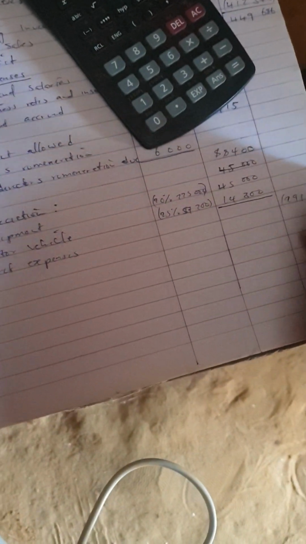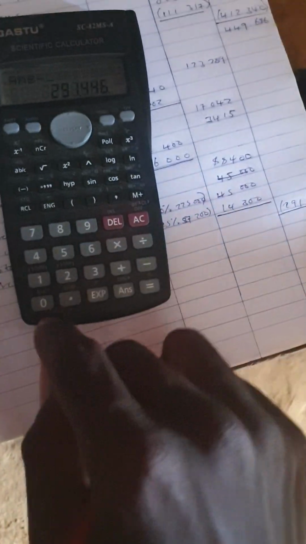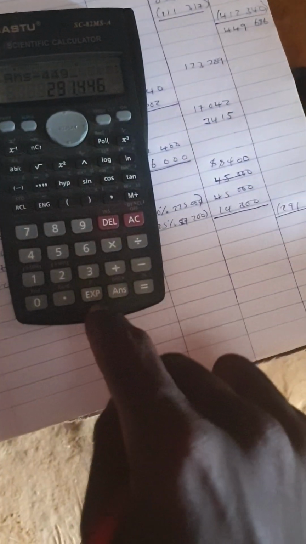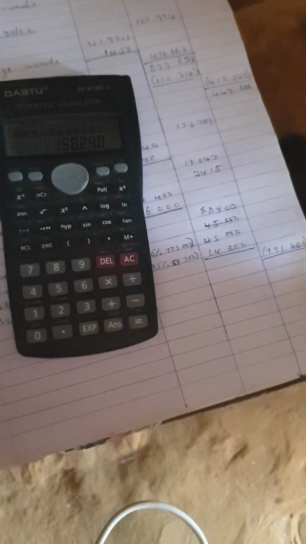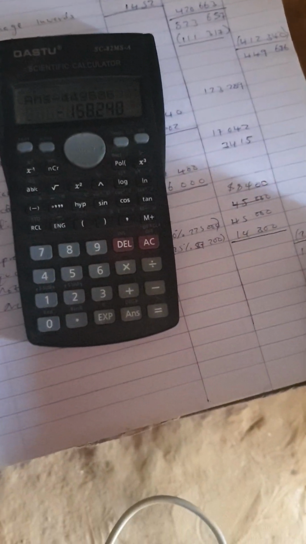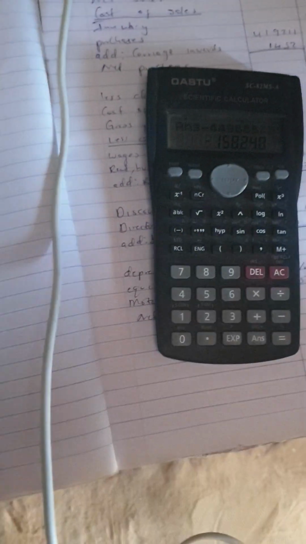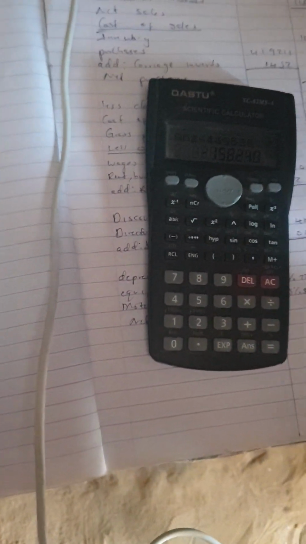Net expenses, which we are going to subtract from our gross profit. So our gross profit figure was 449,686. So we have 158,240. 158,240 is giving me a negative because I've started with the smallest number, which is down. I was supposed to start with a bigger number, which is on top. Okay, so that's why I've written it in a positive form.